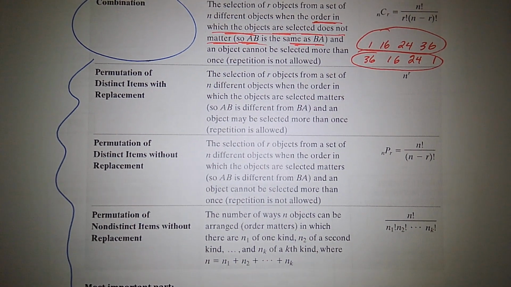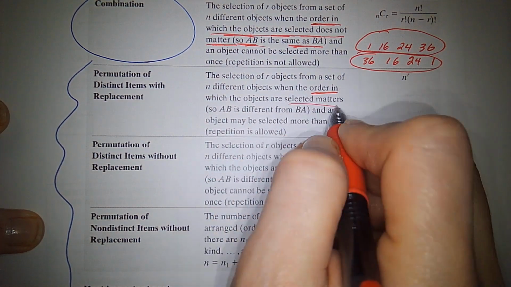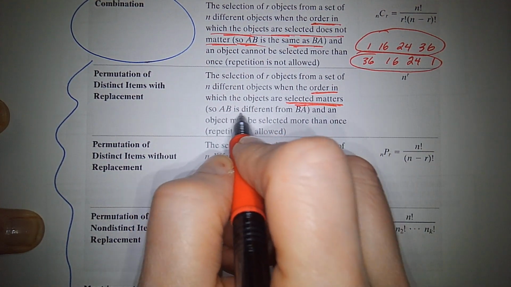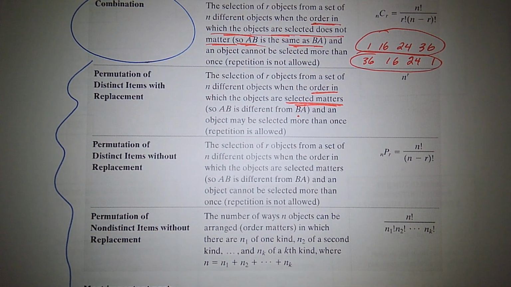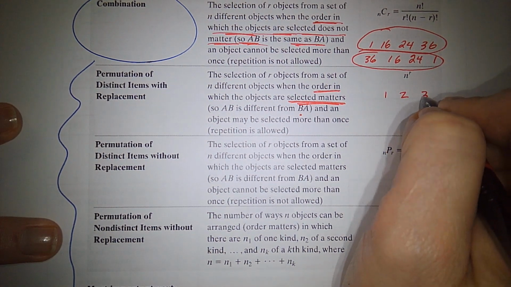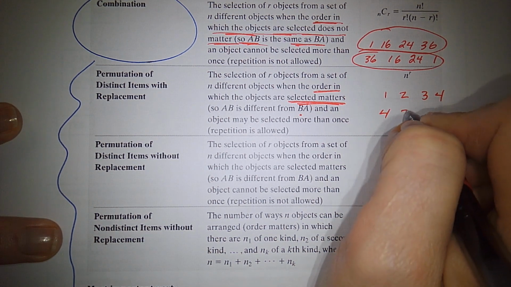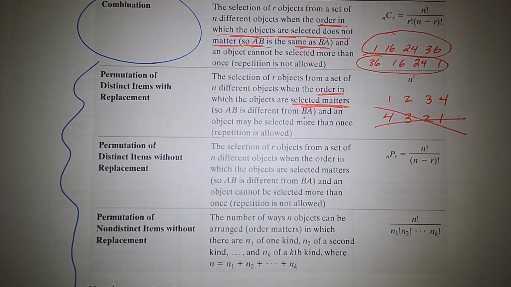Now these 3 items for permutations, order does matter. So when order in selected actually does matter, AB is not the same as BA. An example of a permutation, when order does matter, would be a garage code to get into your house. If my garage code is 1, 2, 3, 4, but I entered 4, 3, 2, 1, I will not be let into my home because that code is not the same. So order definitely does matter.